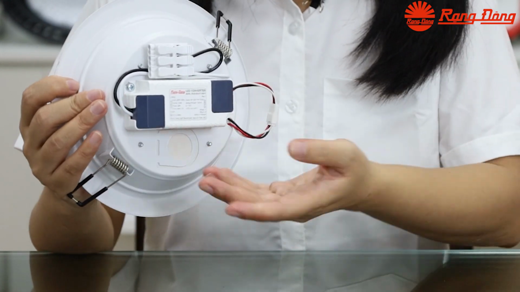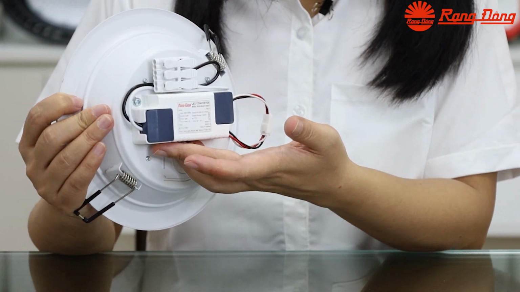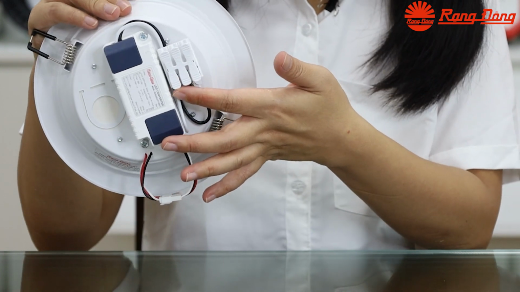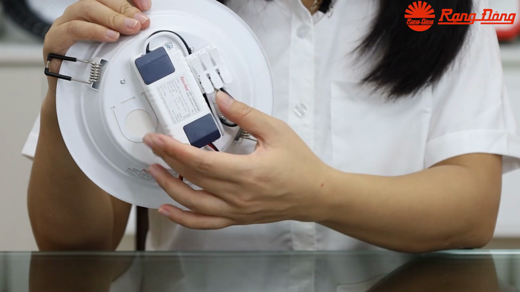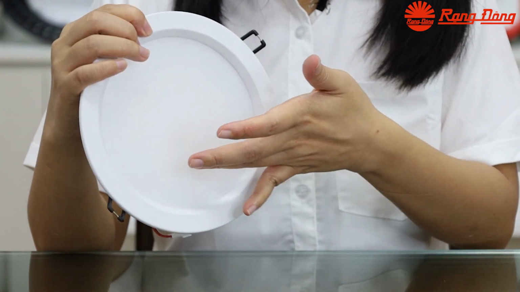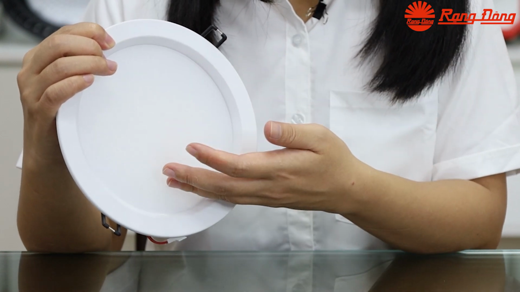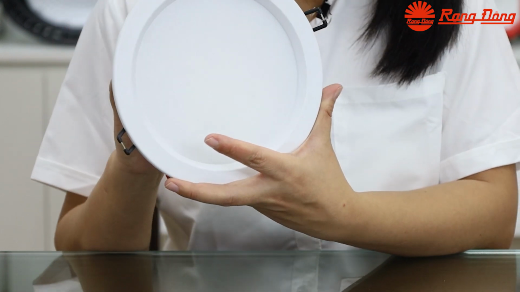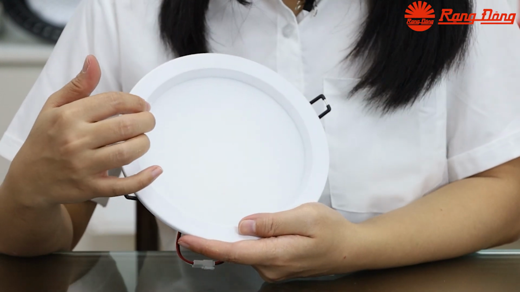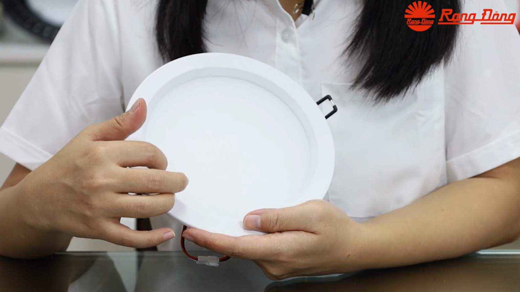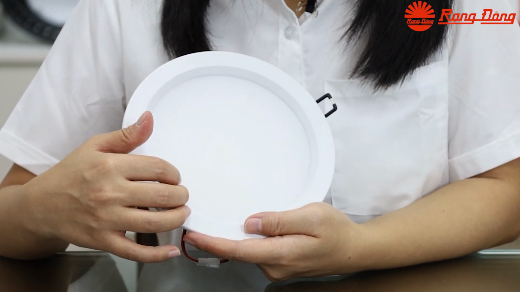The driver, the high efficiency driver, is placed on the back of the downlight. The wire is fixed next to the driver, and PS material is used to make the diffuser. Inside this high efficacy buck type is the LED module with the LED packages provided by Xuan Semiconductor.